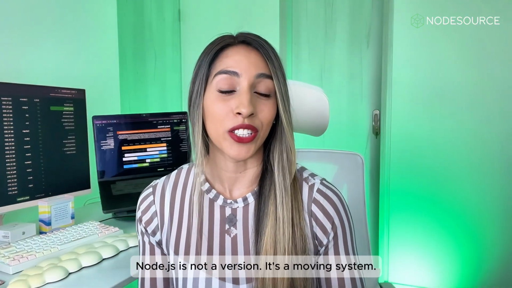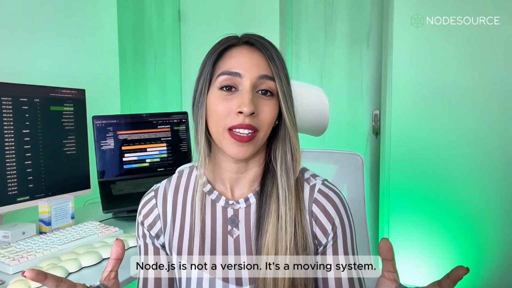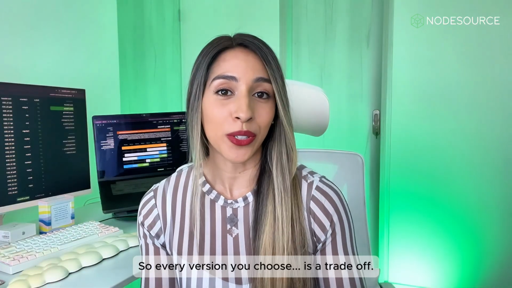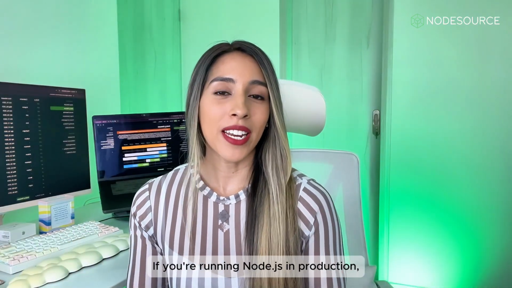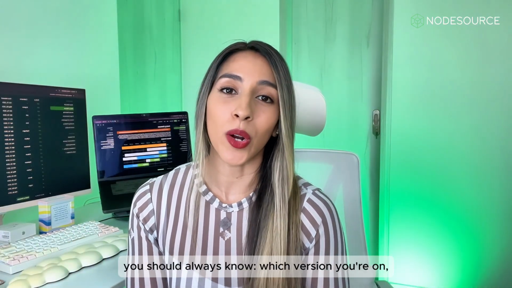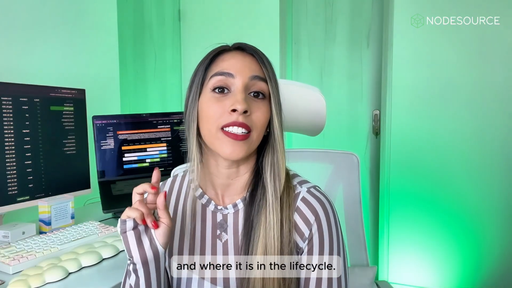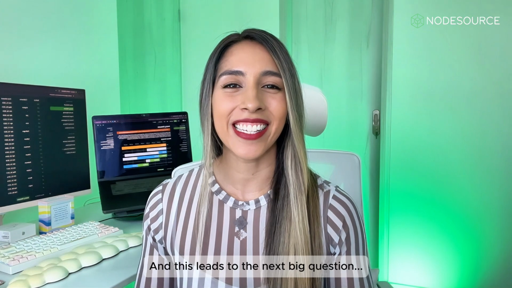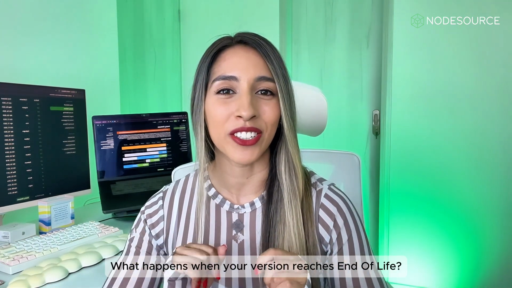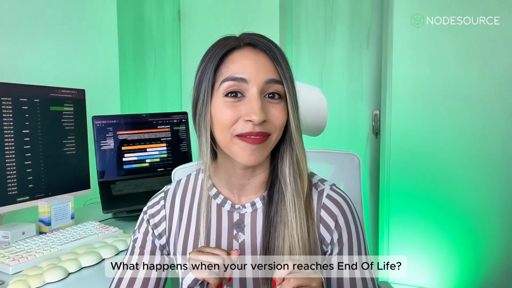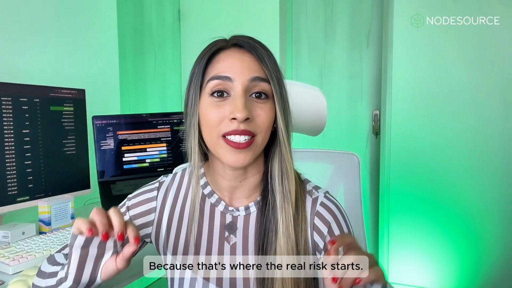Node.js is not a version, it's a moving system. So every version you choose is a trade-off. If you're running Node.js in production, you should always know which version you're on and where it is in the life cycle. And this leads to the next big question. What happens when your version reaches end of life? Because that's where the real risk starts.